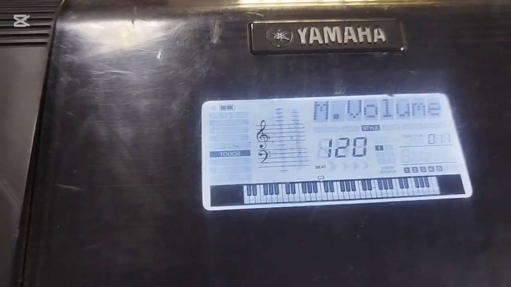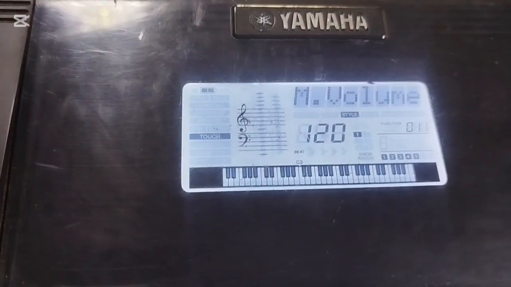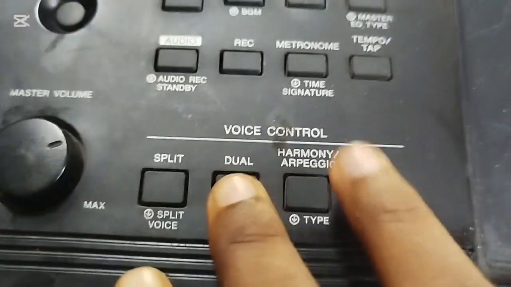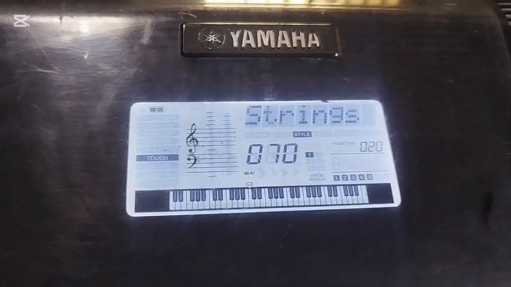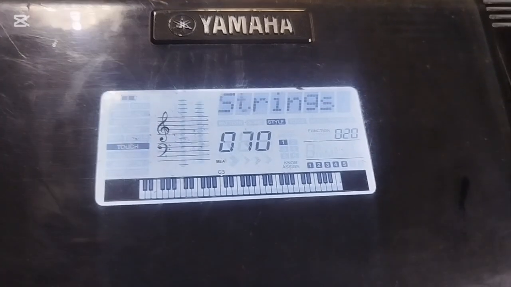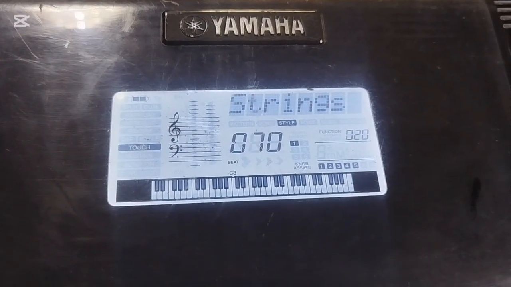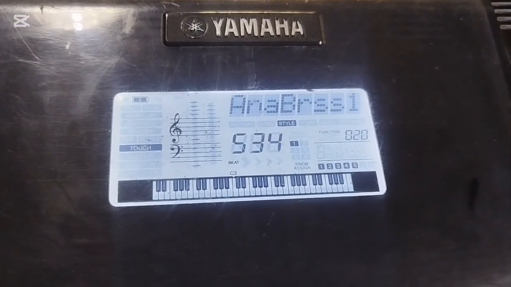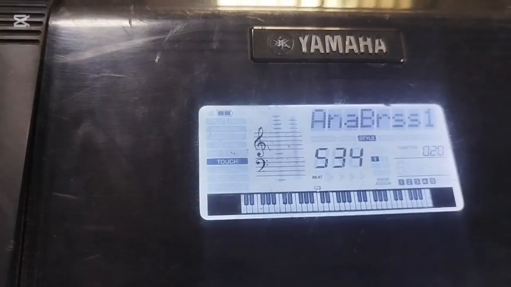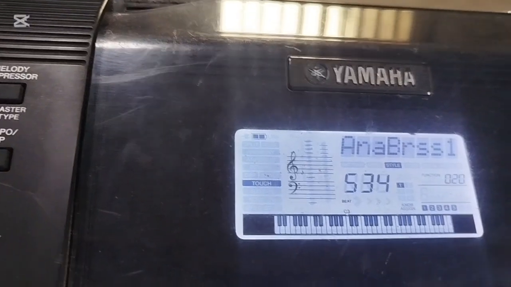Then after setting the M volume, the next thing you're going to set is your dual. The dual voice you're going to be using is Anabras. So to do it, you have to click on dual. The Anabras is on 534. You click 534. Yeah, that's the dual voice you're going to be using.